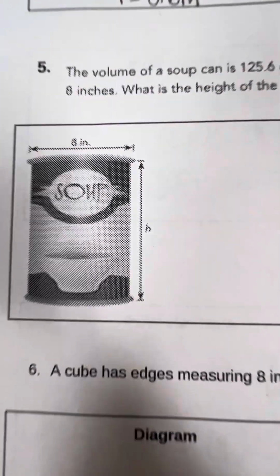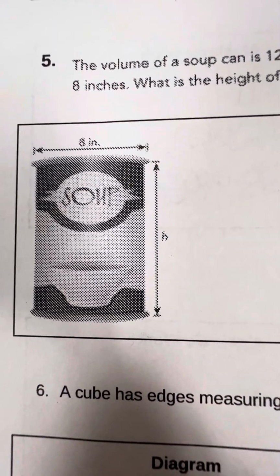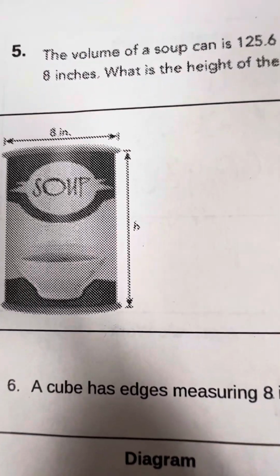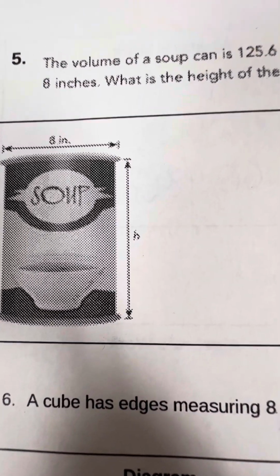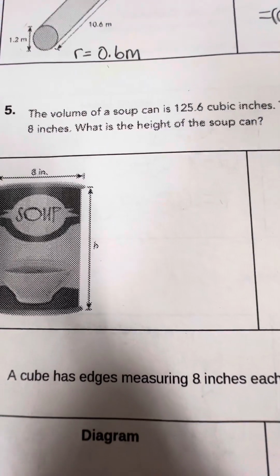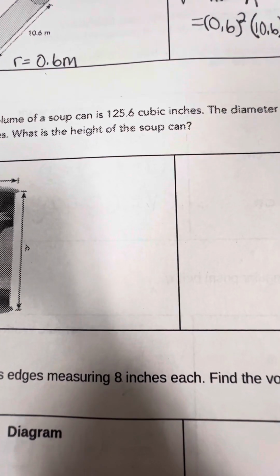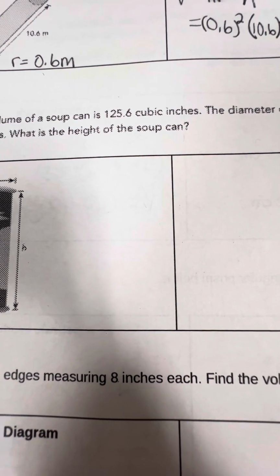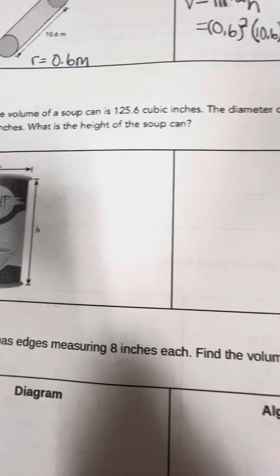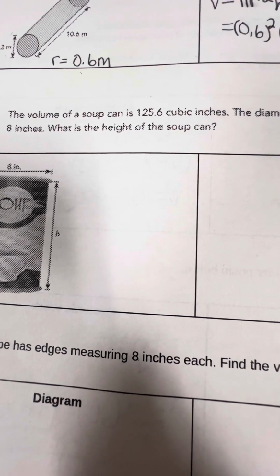All right, I am back here. We have a soup can. We have an 8-inch diameter here, and we have a missing height. So we are trying to look at this problem. We see that the volume of the soup can is a total of 125.6 cubic inches, and the diameter of the can is 8 inches. So what is the height of the soup can?